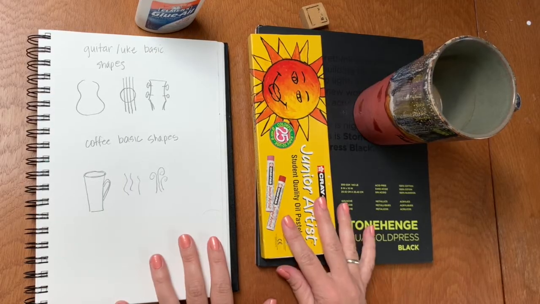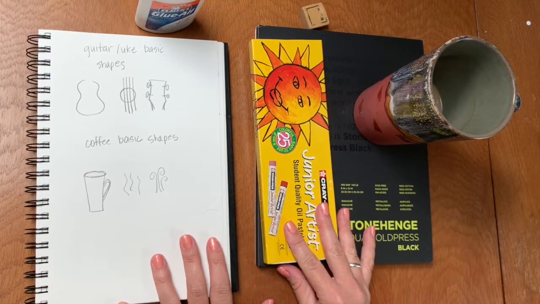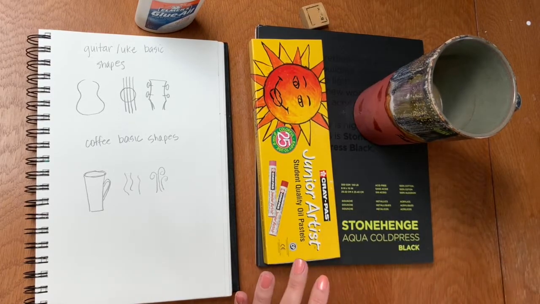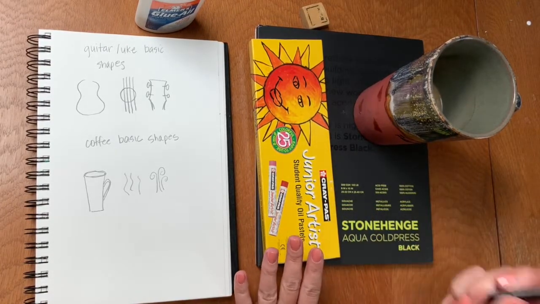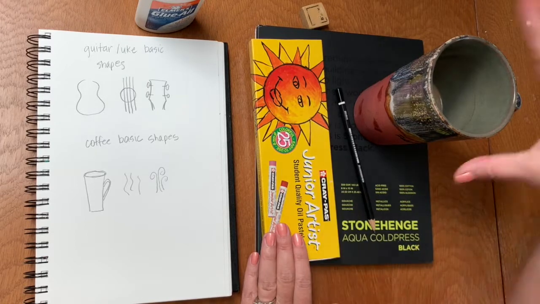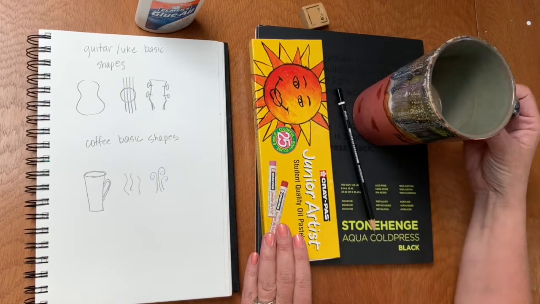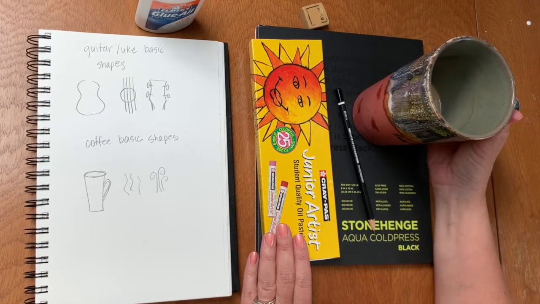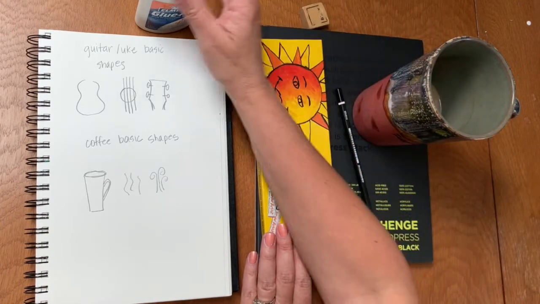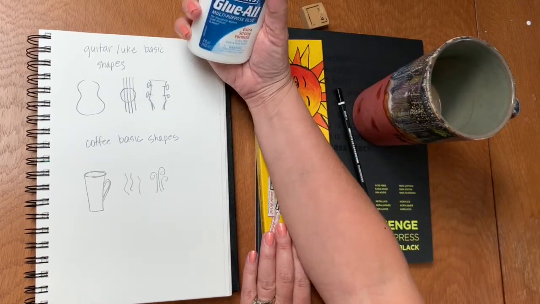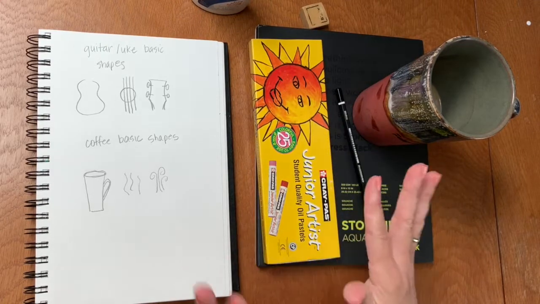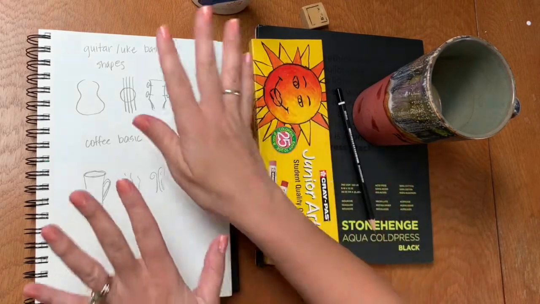Okay, so we're ready to get started on the art for today. You can see I have my supplies. I have a pencil, I have my oil pastels, my coffee for inspiration of its shape, but also as a little fuel to get me through. Today I'm actually going to be using glue as a part of this to help separate our shapes and get that cubist feel, and then my sketchbook.